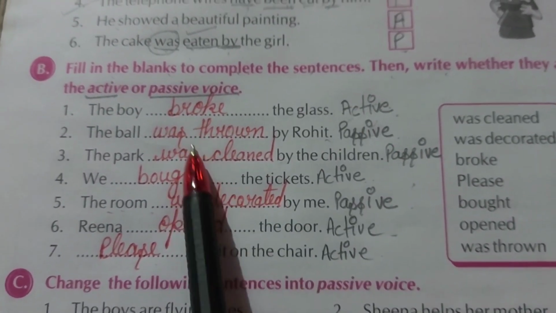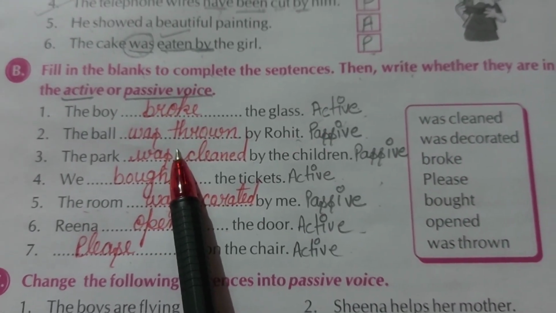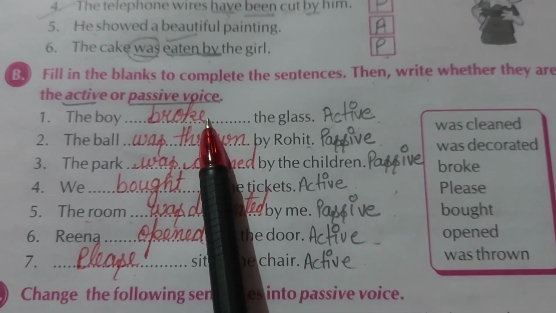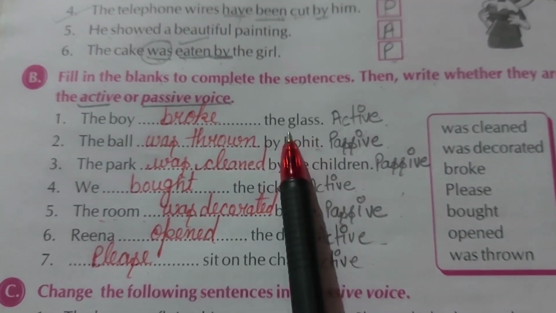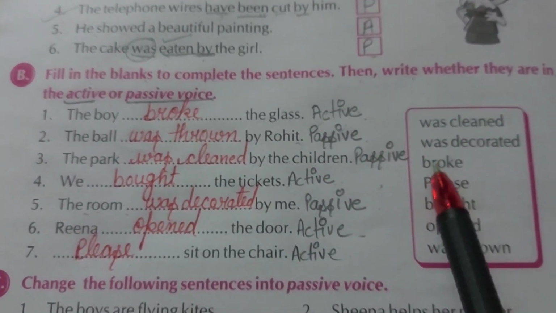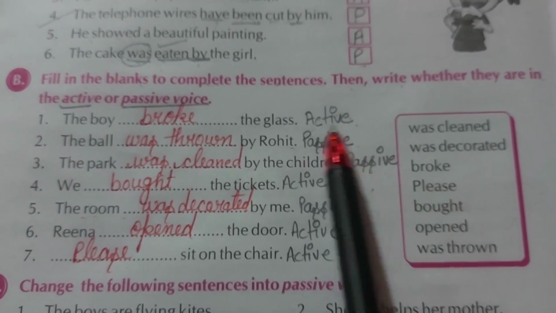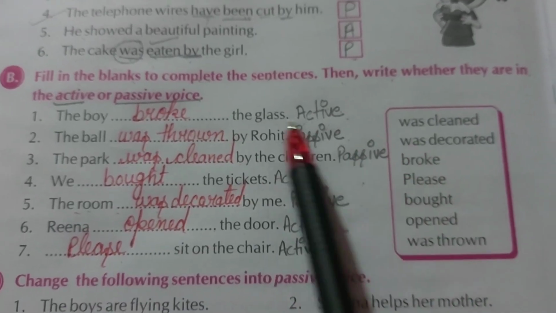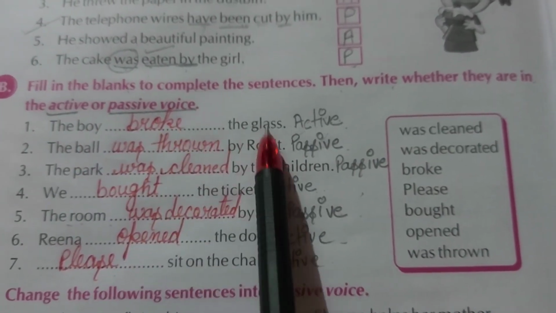Okay. Now, according to the sentence, you have to choose the proper word from this box and put it in the blank. But I am advising you again and again, please use the pencil while writing in the books. The boy dashed the glass. When we talk about glass, the glass will be broken or purchased, something like that. So find out the suitable word. Was cleaned, was decorated, "was" is there, and the sentence is active, so the third form will not be applicable there. Find the word which is suitable according to the blank. So that is broke. The boy broke the glass.